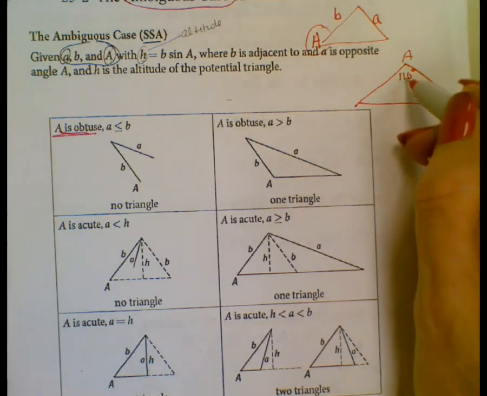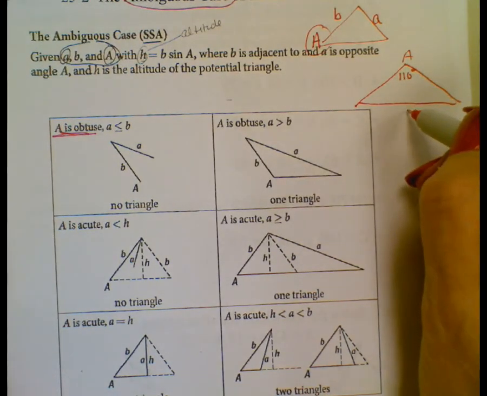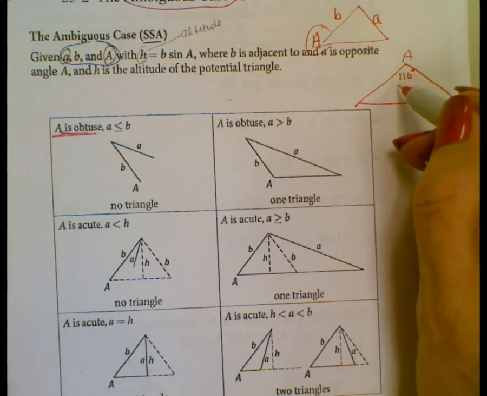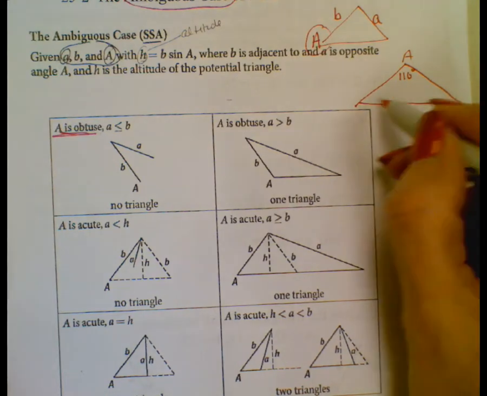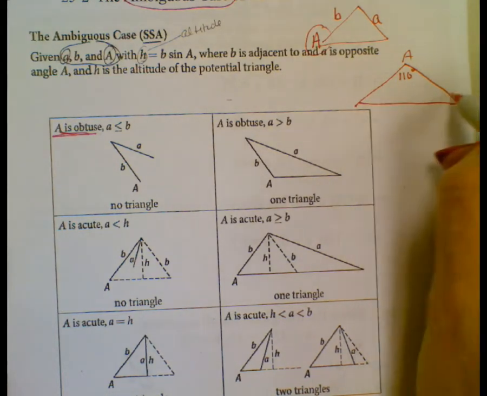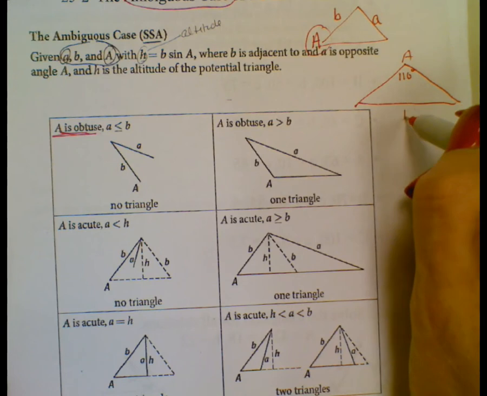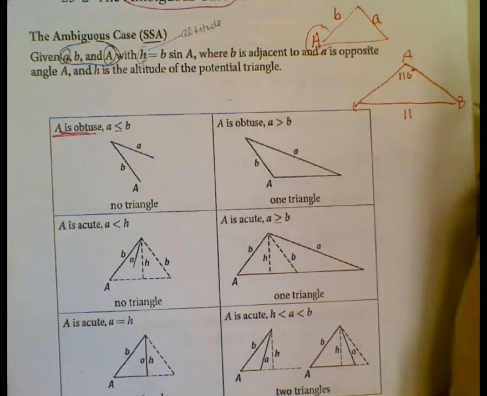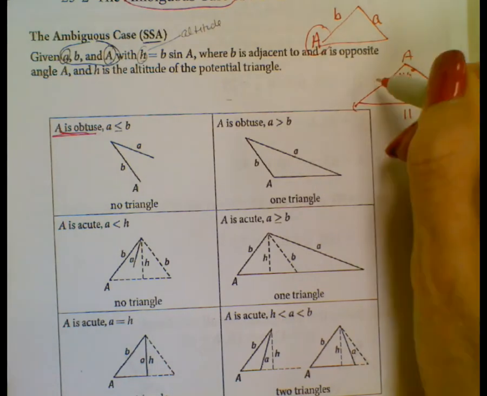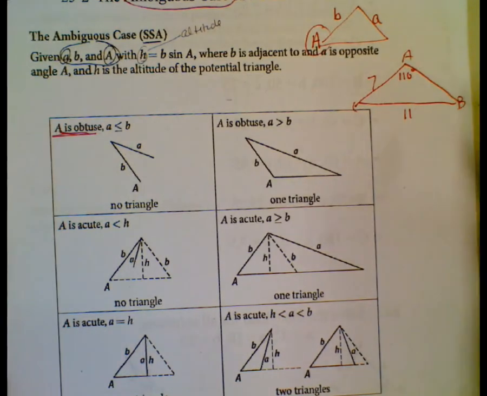Well, then this side that's opposite has to be the biggest side, because that's the biggest angle. These other two angles will be smaller because together they're 180, so together these only have a total of 70. So they're very small angles. If this was 11, that's side A, then side B could be anything smaller than 11. So we'll say 7, and that would be legal.